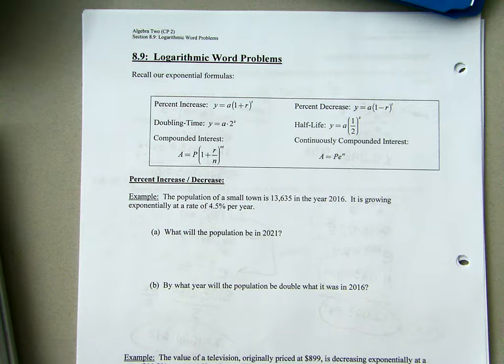For now, I would like you to read the example, and I want you to do part A because that is nothing new at all. I could have put part A on your quiz that you took on this stuff, and it would have been just fine. Read A, do it, do not go on to B. And you're going to want your calculator out.